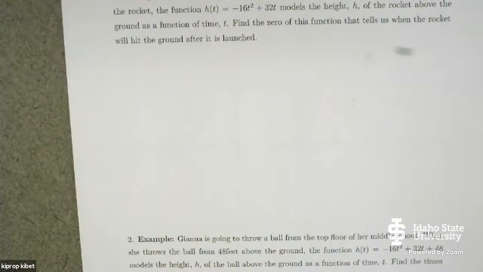Find the 0 of this function, that tells us when the rocket will hit the ground after the launch. So it is going up, and then it comes back. Once it goes up and then comes back, what happens to the distance?